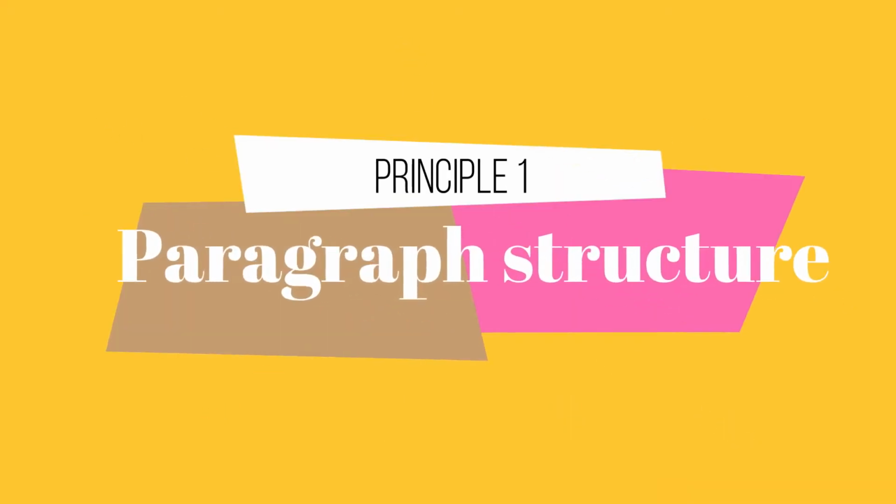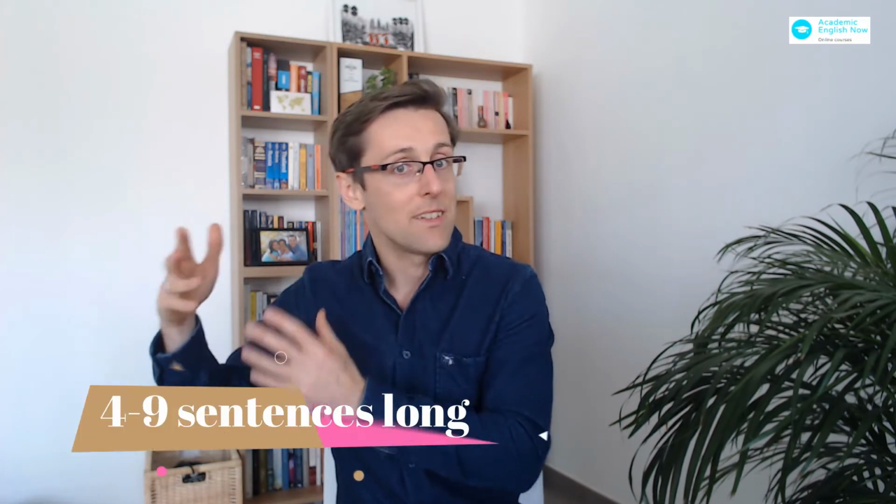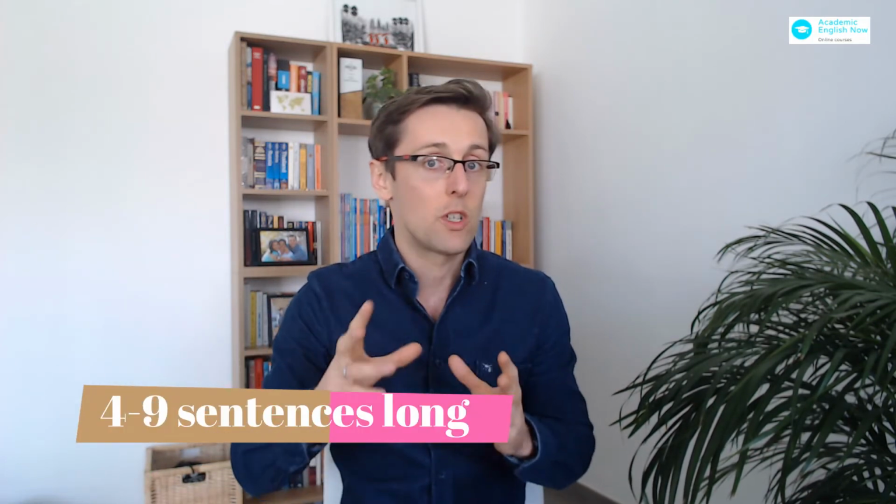So first of all, what is a paragraph? Well, it's a piece of text that is separated from the rest of the text, usually by some space above and below. Sometimes the first line is indented, and usually a good paragraph is between 4 and 9 sentences. And here I'm talking of course about academic writing. When you read newspapers online or blog posts, you'll see paragraphs of just 1 sentence, but this doesn't interest us at the moment. We're focusing on academic writing. So you want to write paragraphs of at least 4 sentences up to 8, 9 sentences. So on average, you're looking at around 6 sentences approximately.